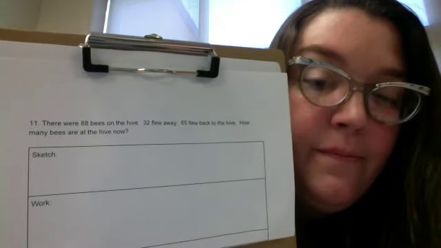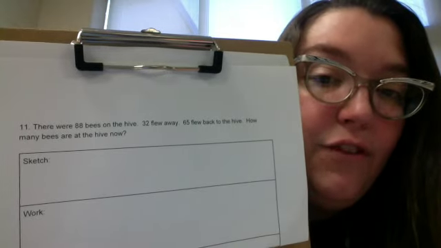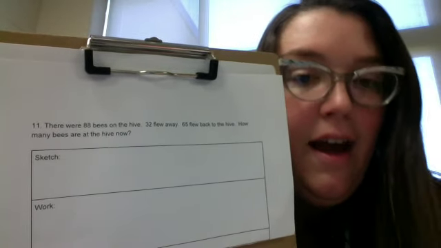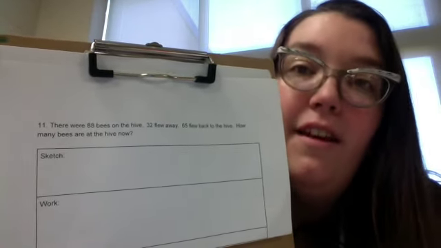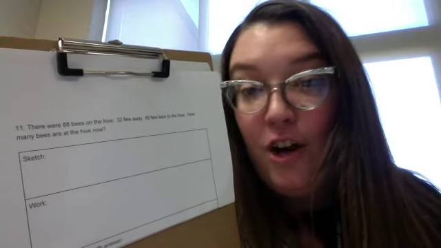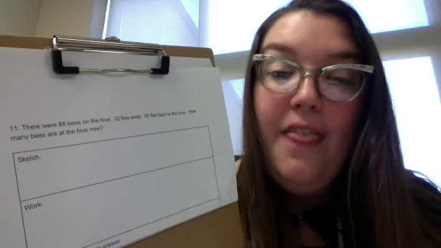There were 88 bees on the hive. 32 flew away. 65 flew back to the hive. How many bees are in the hive now? So right now is a great time to pause the video, try this problem out on your own or with your class, and then resume the video when you're ready to check your answer.